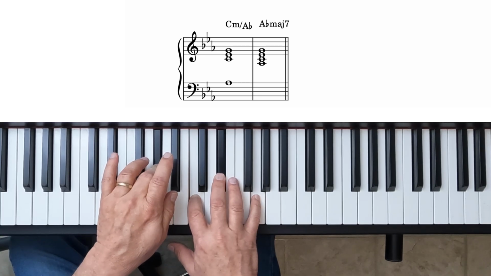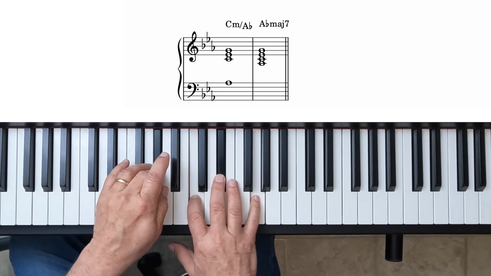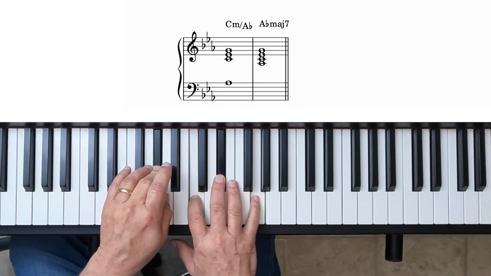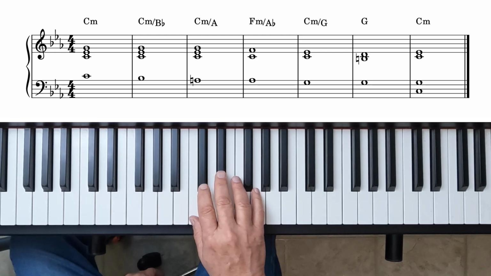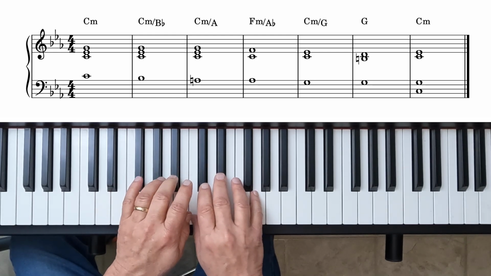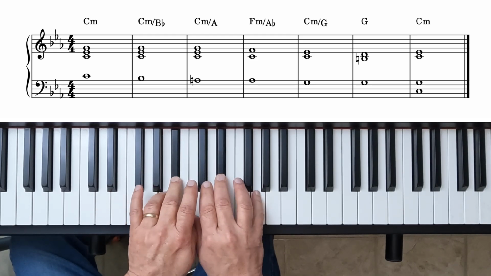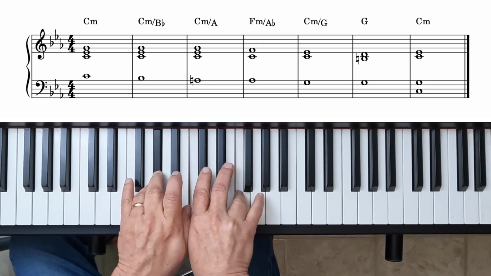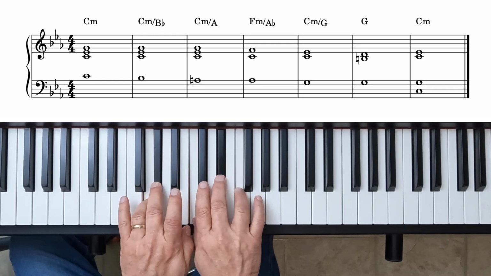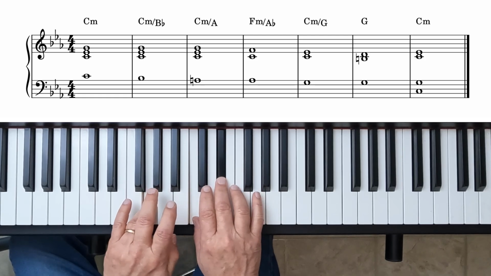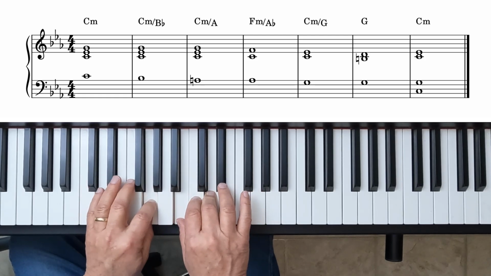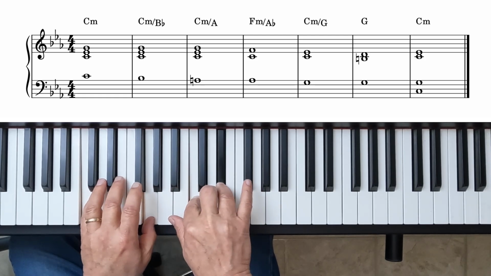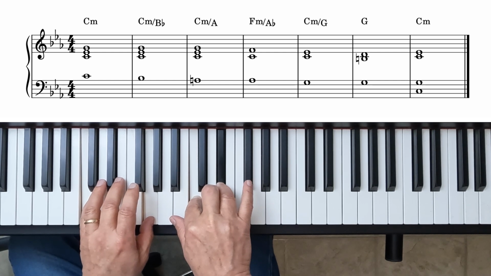C minor over A flat is identical with A flat major 7. And so if you're playing something like this, it could also resolve to F minor, which then takes you to C minor over G, and then G, and then just plain old C minor.